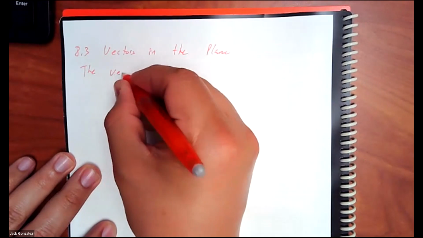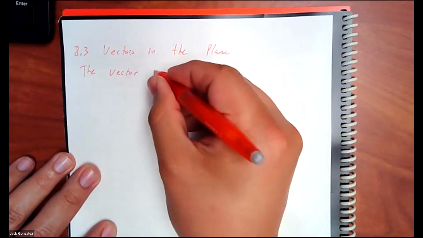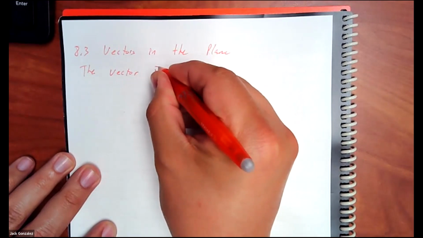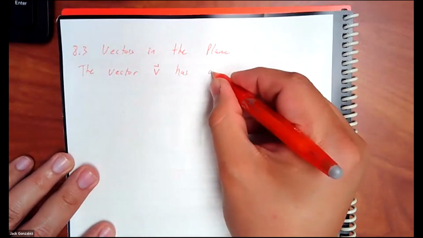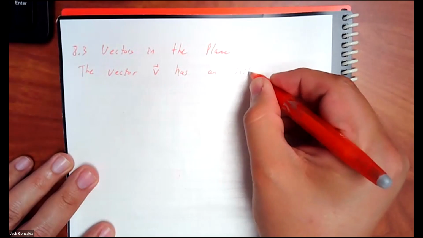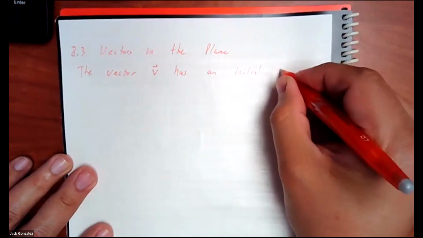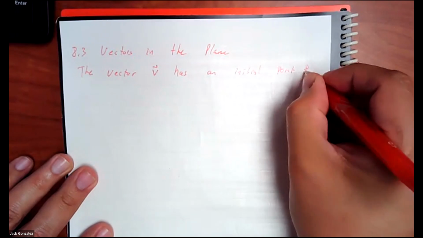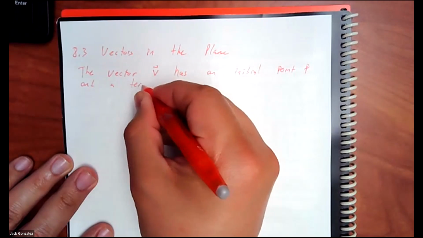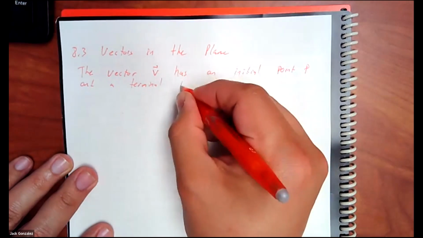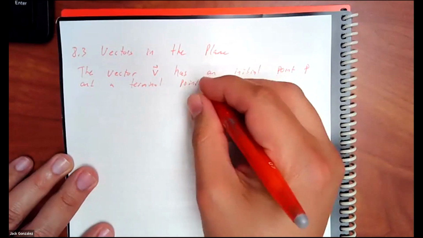So the vector v, which we denoted with a little hat here, has an initial point P and a terminal point Q.